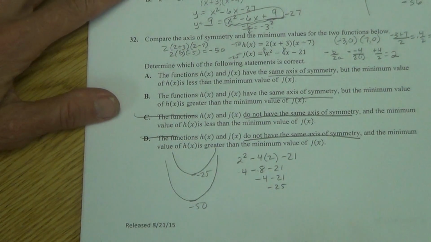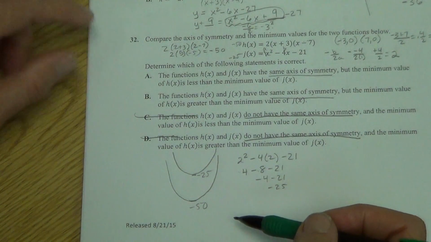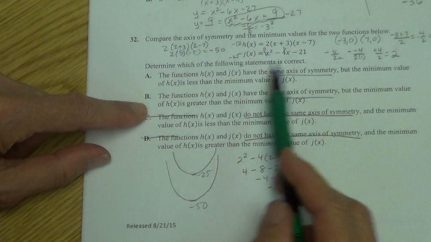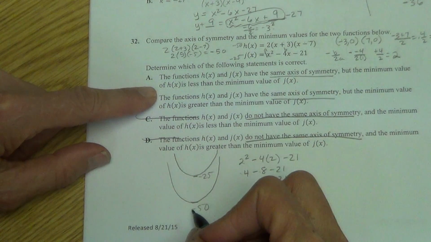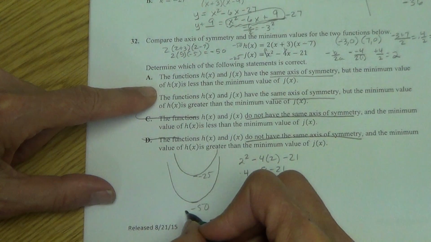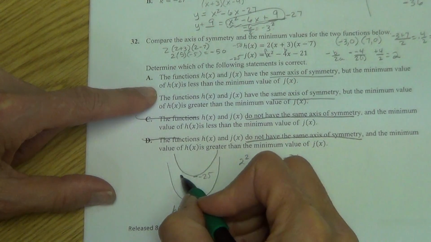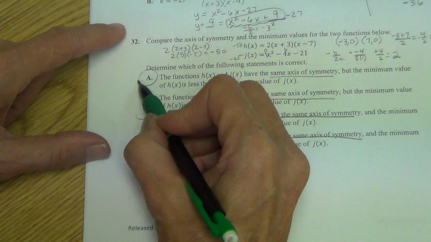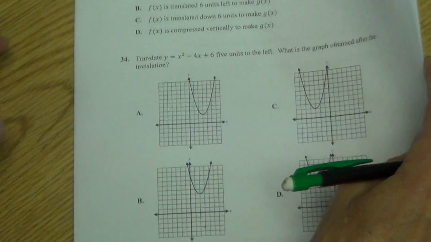It's just like floors in a casino. As you go farther down, it's farther into the negative. It's a lower and lower floor. So the minimum value of h(x) is less than the minimum value of j(x). That would be correct because h(x) is negative 50, j(x) is negative 25. So it would be A. Okay, four more problems.